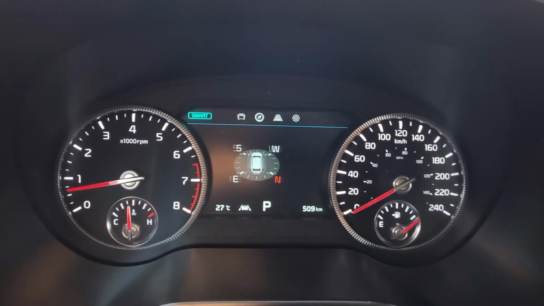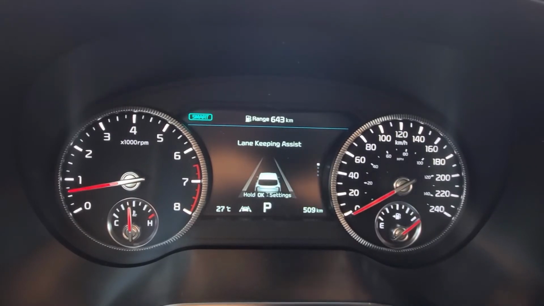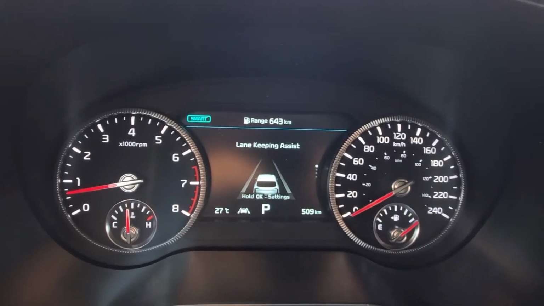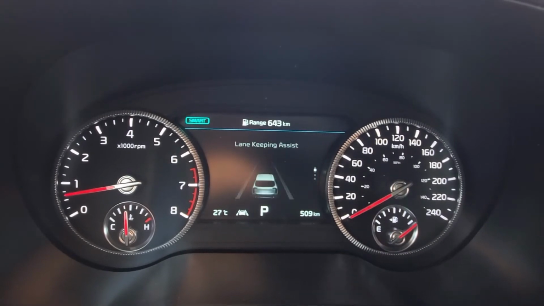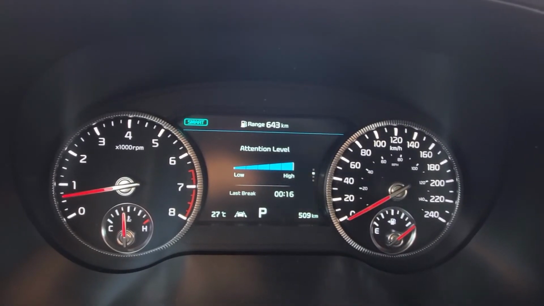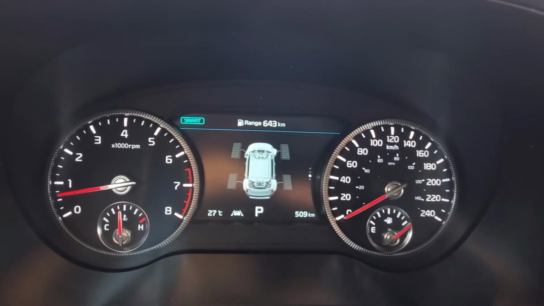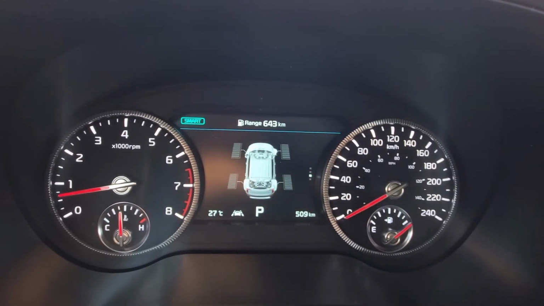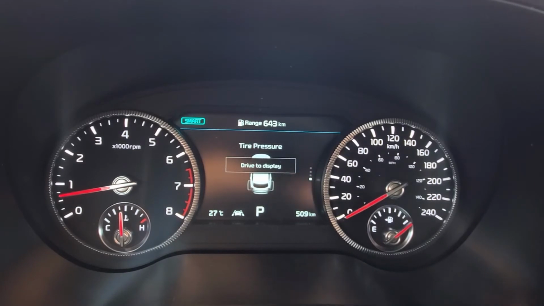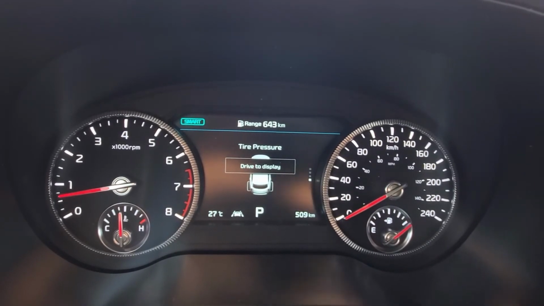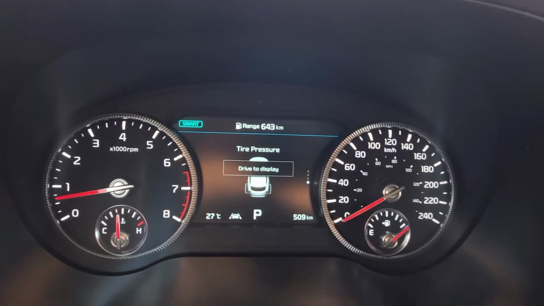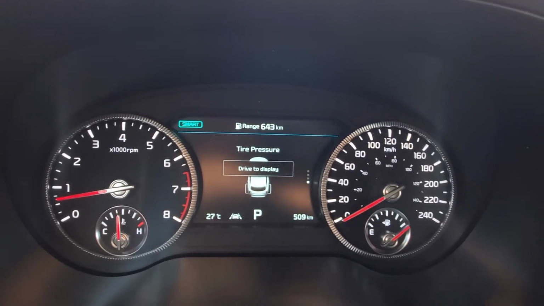If I hit the sheet of paper button again, now we're on the safety screen. So this is the visual indicator for the lane keep assist screen. If I go down, we have our driver attention warning system. There's also the all-wheel drive screen to let you know where the power is going to each wheel as you drive. And then we have our tire pressure monitoring system that will display the tire pressure in PSI as you're driving. And if one of your wheels gets low, it'll let you know which one so you can top it up.